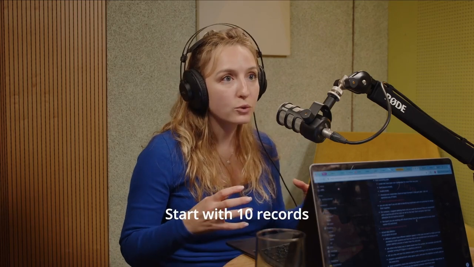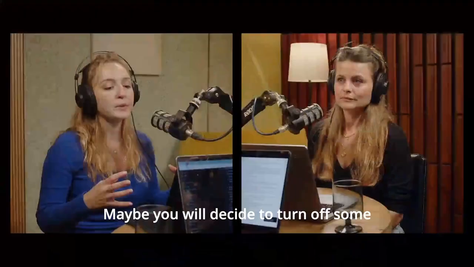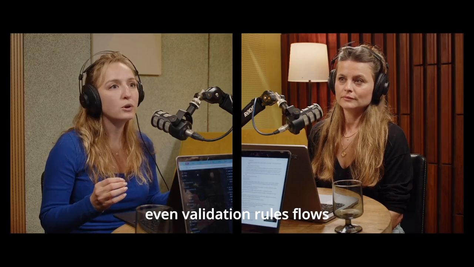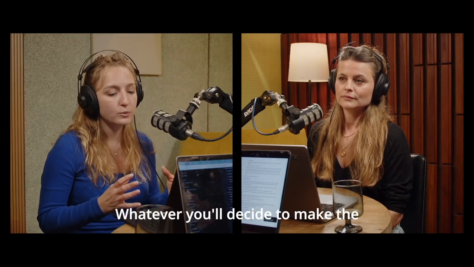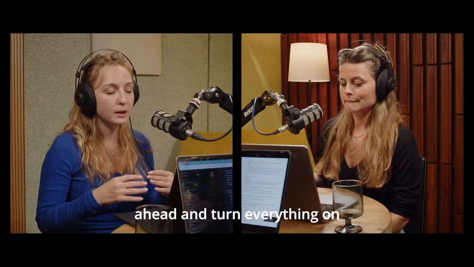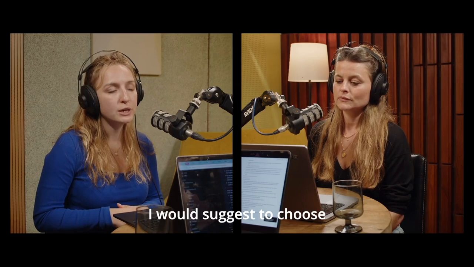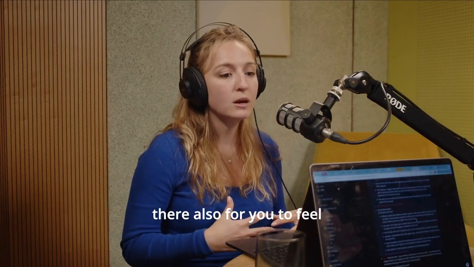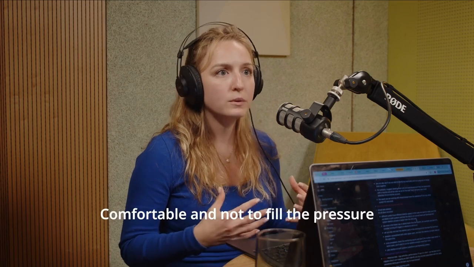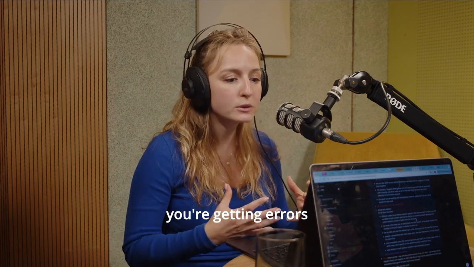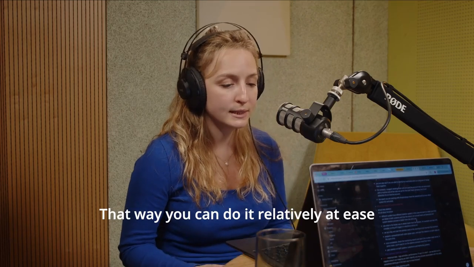Start with 10 records, see how it looks like. Maybe you will decide to turn off some validation rules, flows, whatever you decide to make the cleanup faster and smoother. Once you finish it, you can go ahead and turn everything on. I would suggest the beginning of the week before everyone starts working, also for you to feel comfortable and not to feel the pressure of people working on the system and then you're getting errors. You can do it relatively at ease.